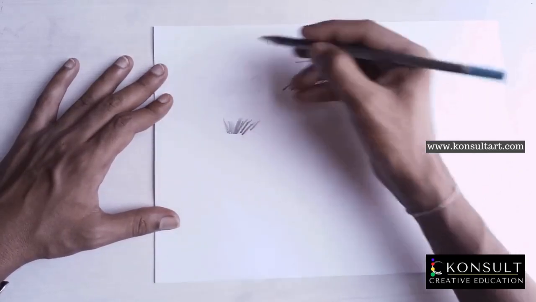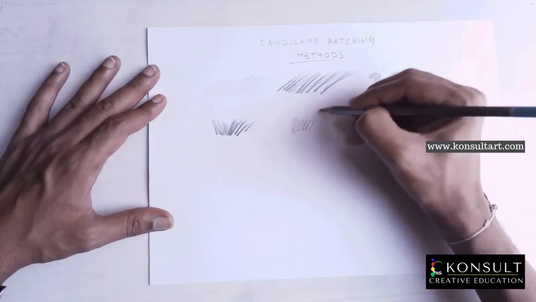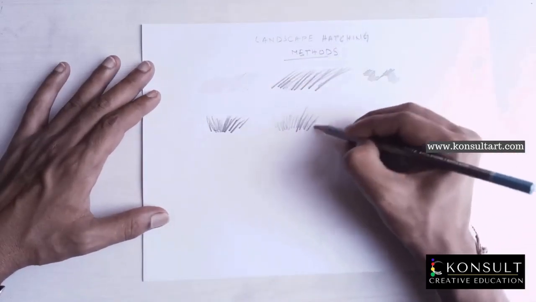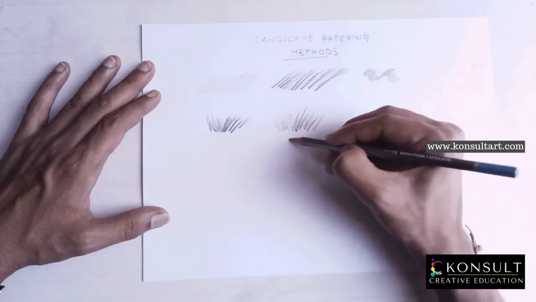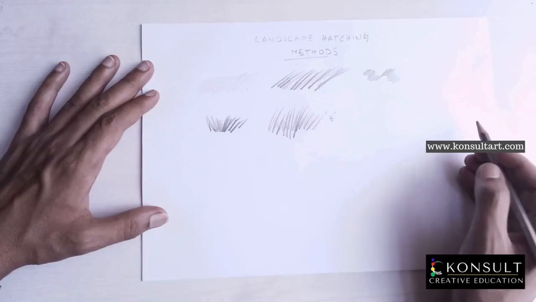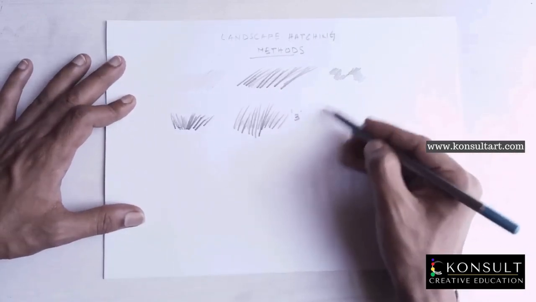These are basically grassy land, so you can use this hatching for grasses, long grasses, shorter ones. Look at this one. I'm trying to do it in three steps. Absolutely. So lighter ones, then the middle one can be longer or maybe darker.